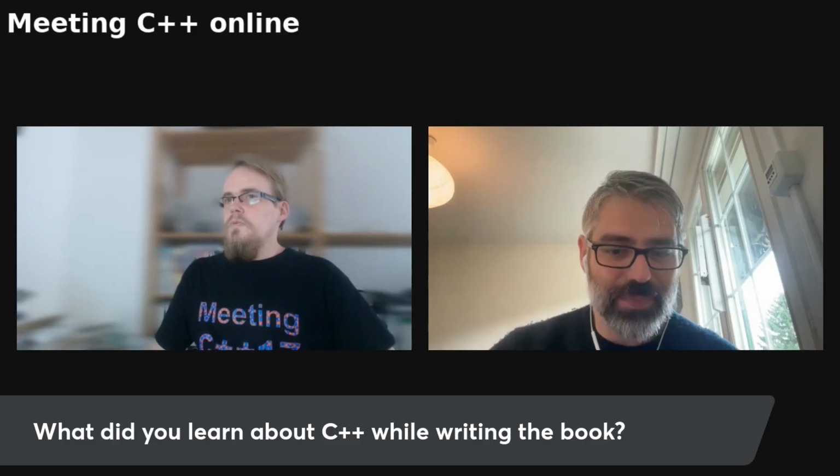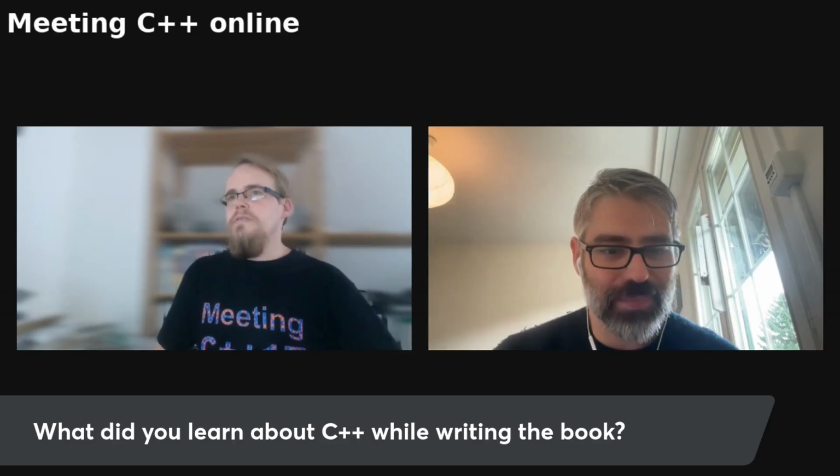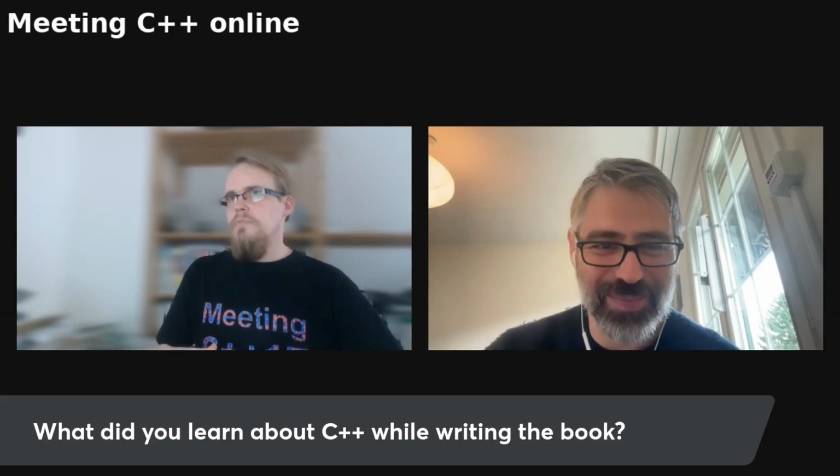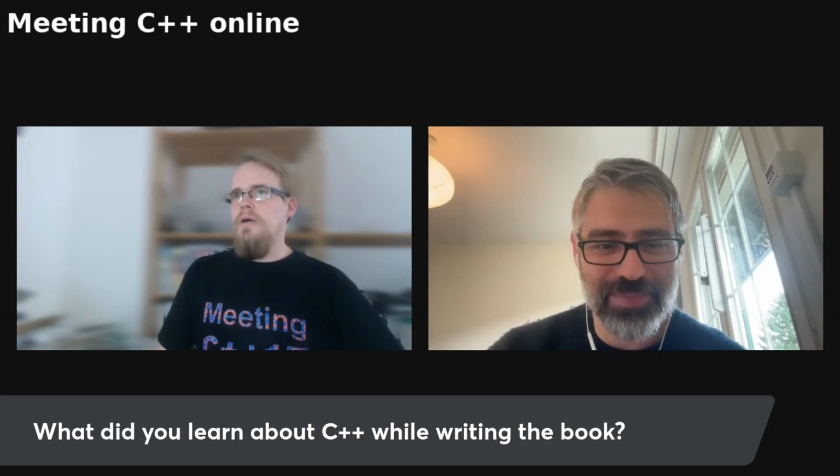So basically, I see that your own teachings have led to this book. And so what did you learn about C++, but also about LLVM, while writing this book?